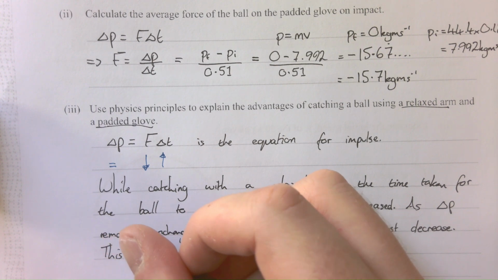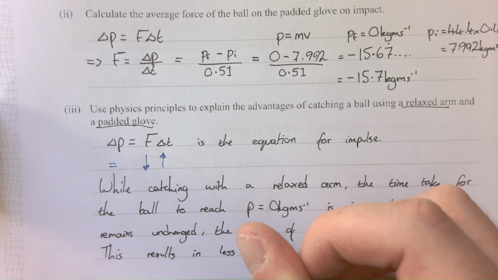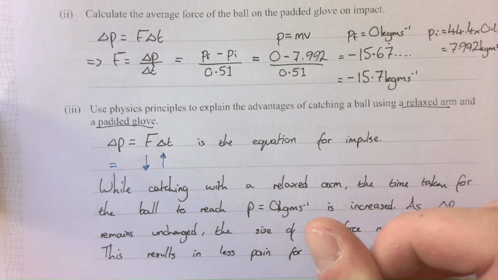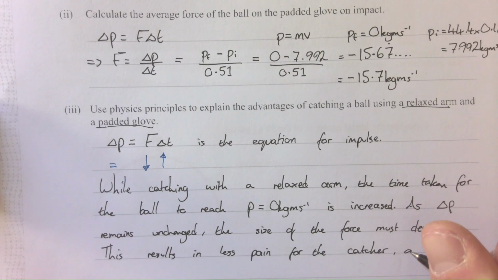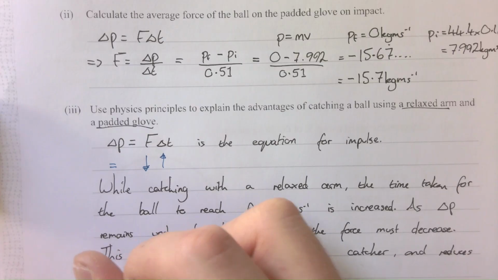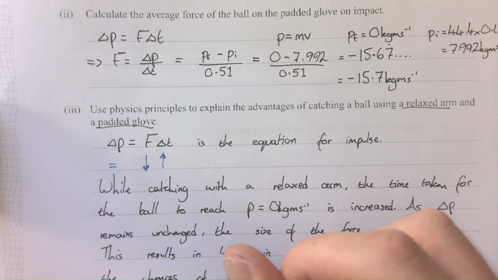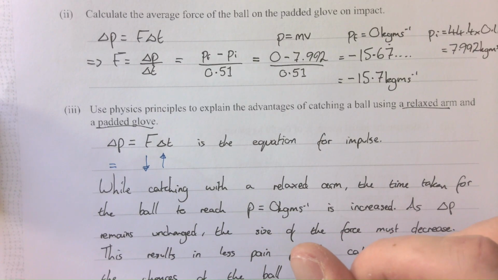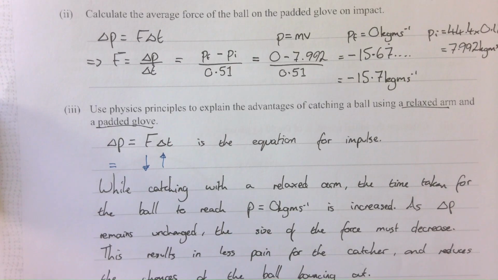This results in less pain for the catcher and reduces the chances of the ball bouncing out. Okay.